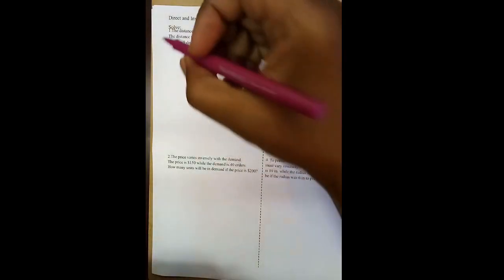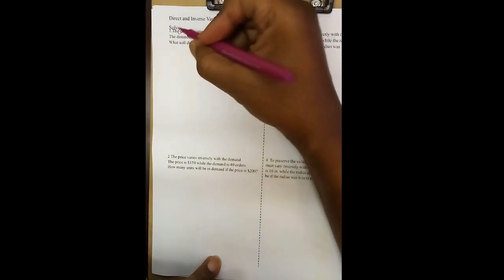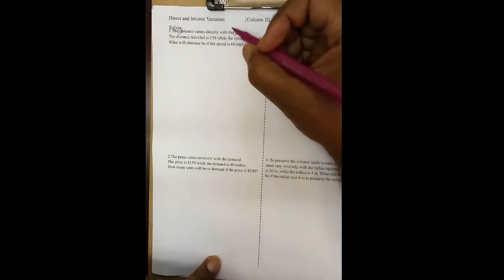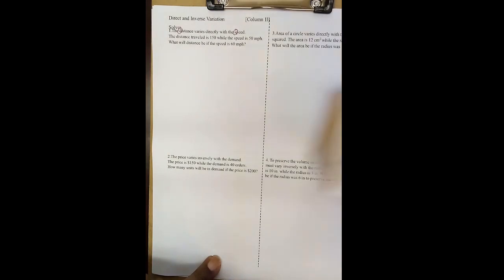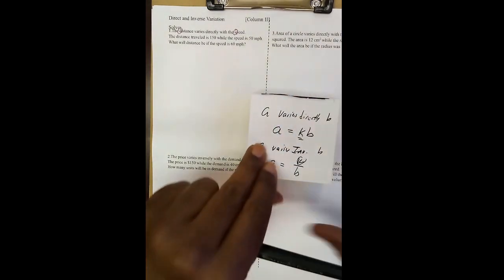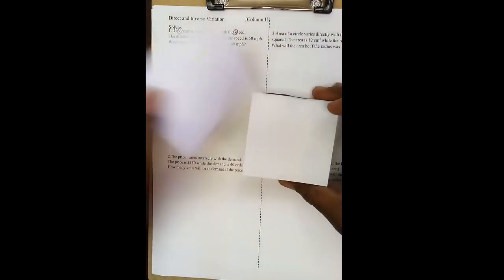So we have here that distance varies directly with speed. We're going to use the D here for distance and the S here for speed. So we have D and S, and between D and S, we have varies directly.